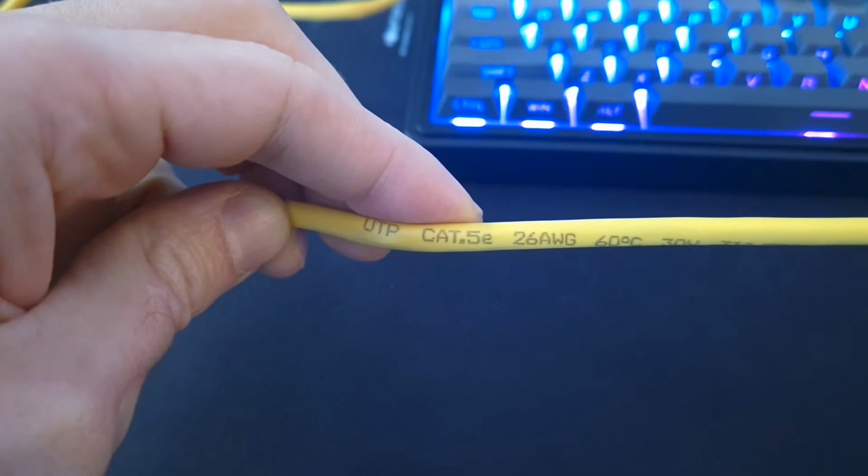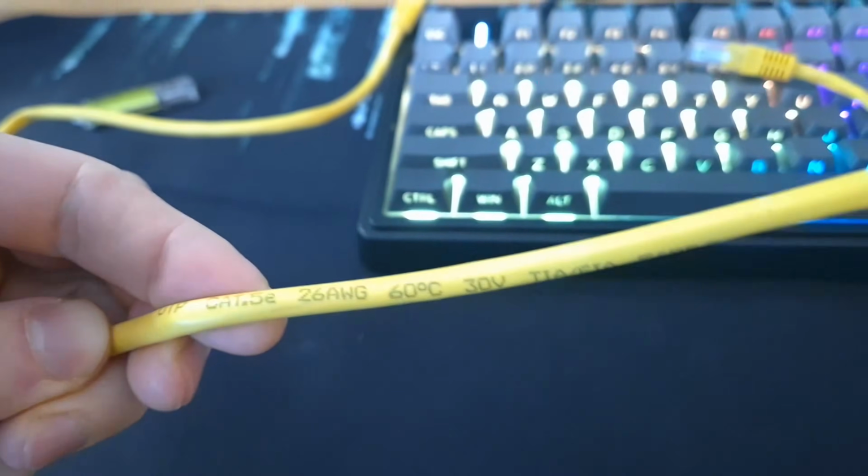Now, since this is a category 5e cable, the max bandwidth for it is 100 MHz and it has a speed of 1 gigabit per second. Now, what is a gigabit and why is it not a gigabyte? A gigabit is a factor of 8 smaller than a gigabyte. And if you have a cable which transfers 1 gigabit per second, then you will be able to download 125 megabytes per second, or around 120 megabytes per second. So 1 gigabit does not equal 1 gigabyte.